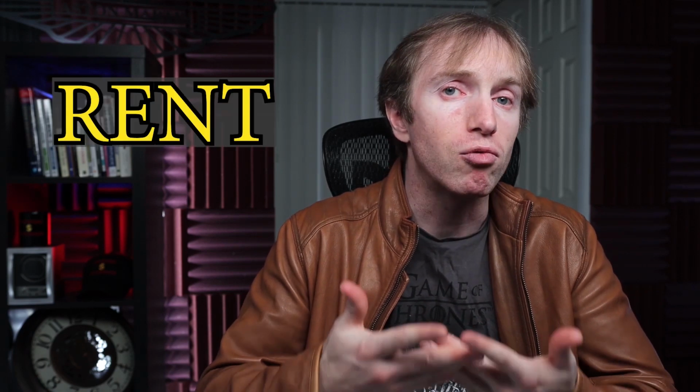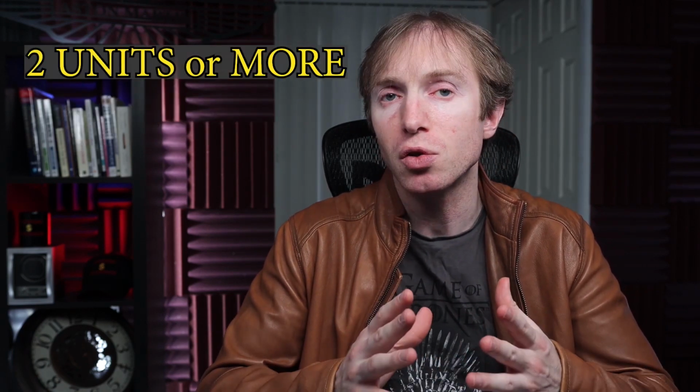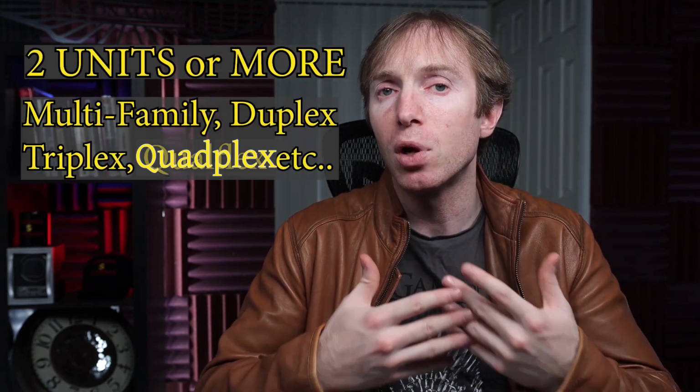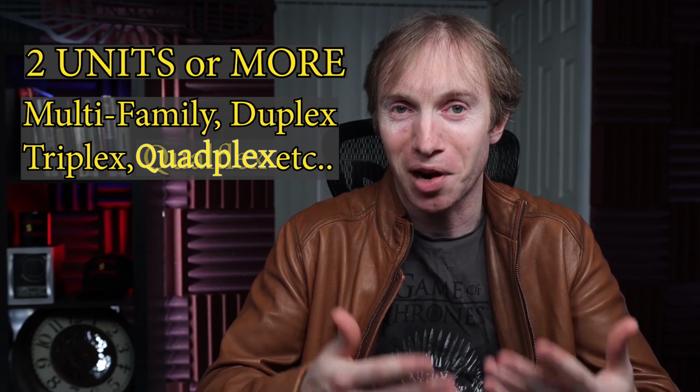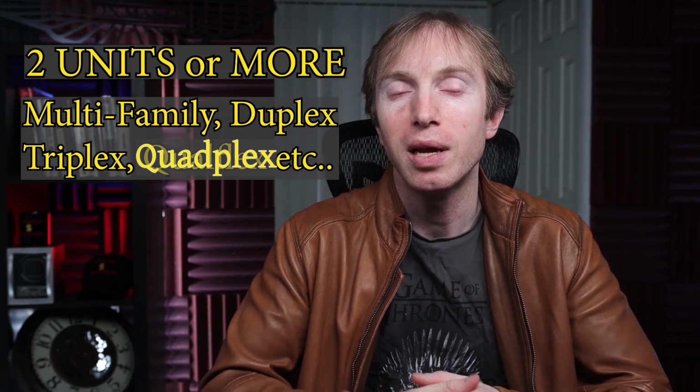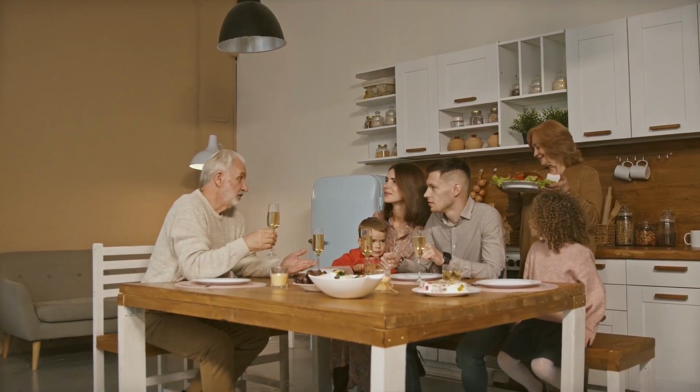Third thing is rent. So this is usually for 2 units and more. So a multi-family, like a duplex, triplex, a quadplex, and so on. Here it's where, let's say, the previous owner did not raise the rents over the years to keep up with market rent. As a result, when you look at multifamily, typically we look at the value of the property as a multiple of the rent. And so if you can actually increase the rent, you can increase the value of the property.